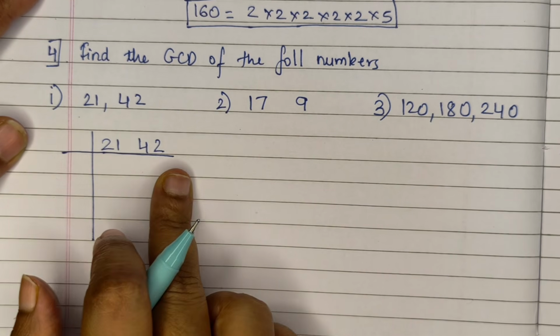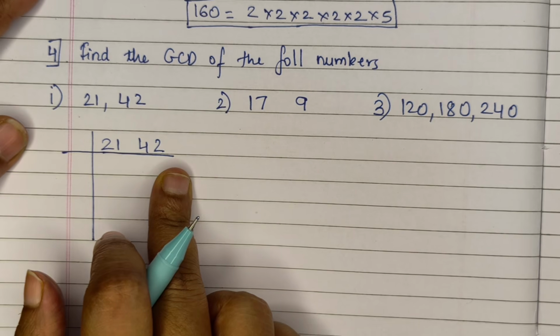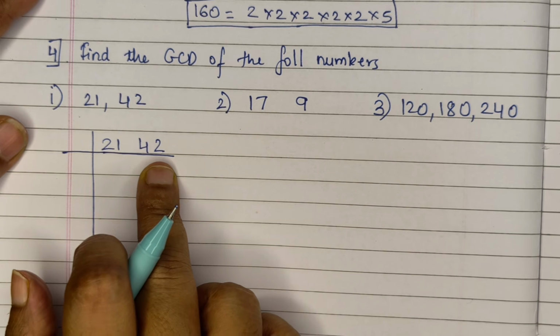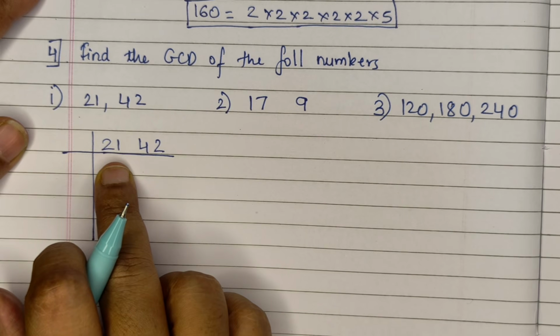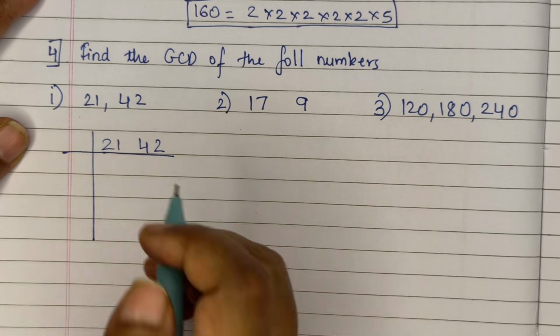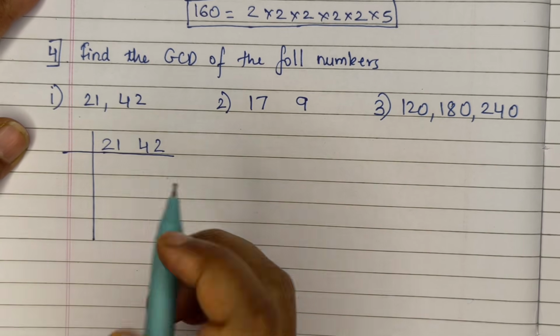Now see here, 21 and 42. Can we take 2? No. See, this is divisible by 2, this number ending with 0, 2, 4, 6, 8 is divisible. But here there is 1. That means it is not divisible. That means we will take 3 because both the numbers are divisible by 3.